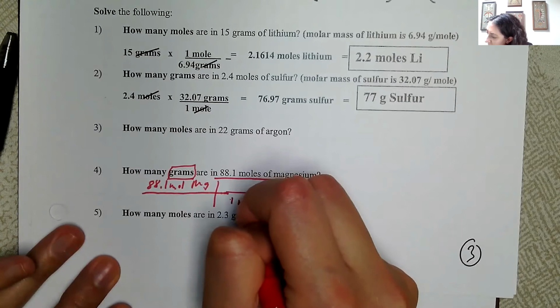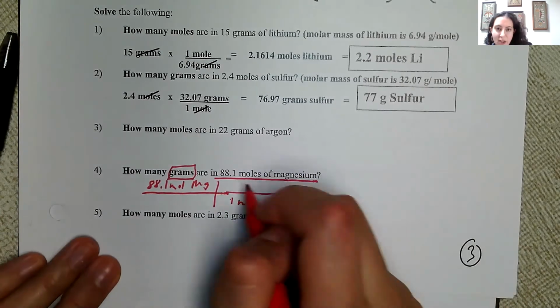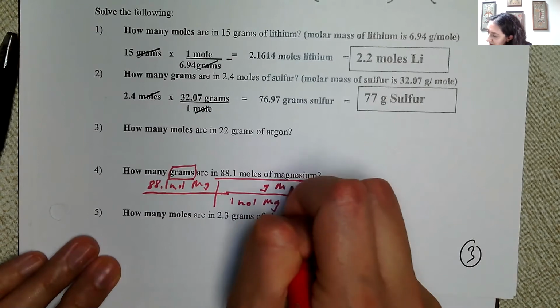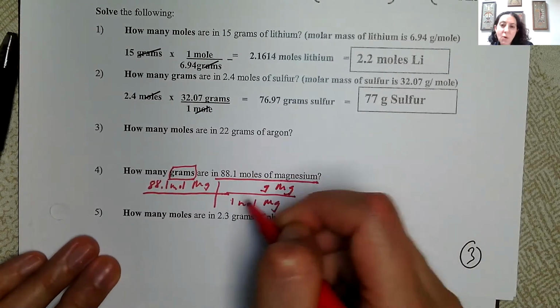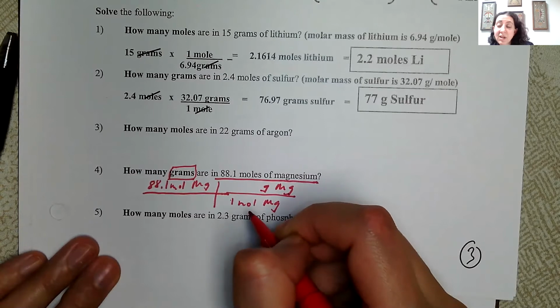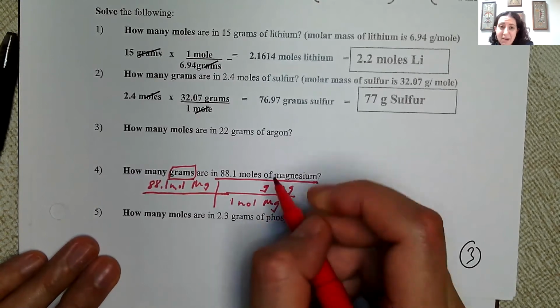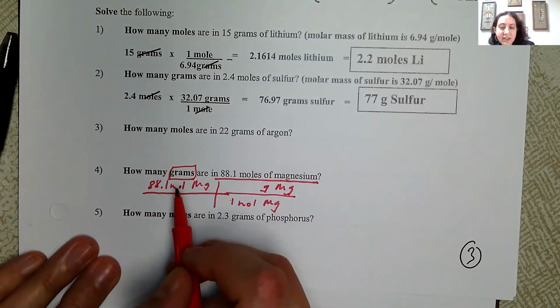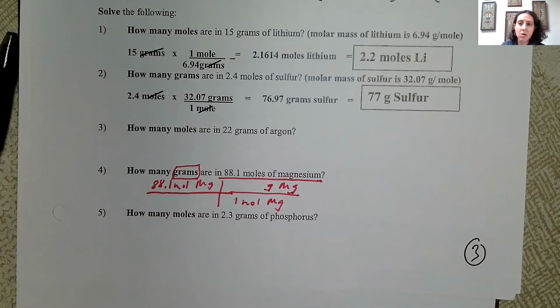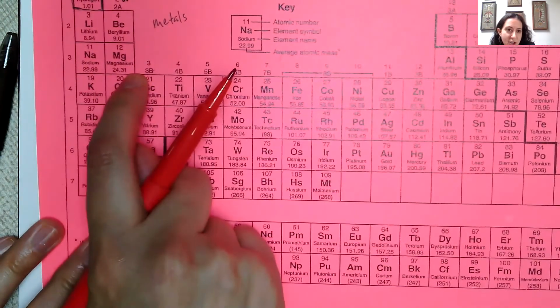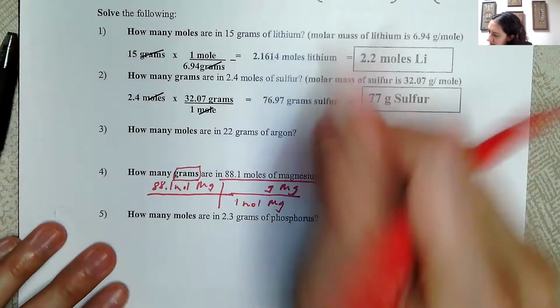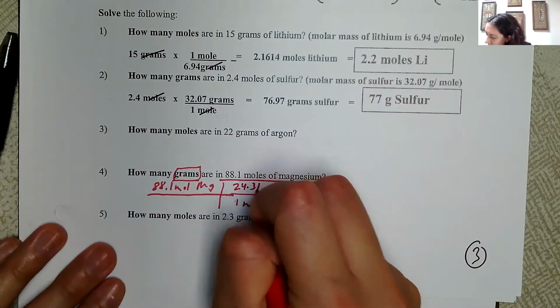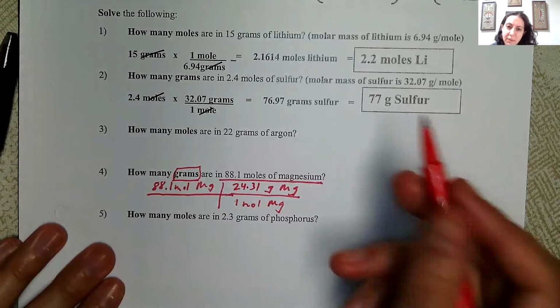And I'm going to put 1 mole of magnesium at the bottom because I know that I need some number of grams of magnesium at the top. Molar mass is always some number of grams per 1 mole. So without even going to the periodic table or looking it up, I know this is what I'm going to do. I knew to put it grams over moles because I needed moles to cancel. But now I'm going to go to my periodic table and actually get that number. It's just an element, it's just magnesium, so I don't need to do a lot of math here. It's 24.31. So that means that 1 mole of magnesium has a mass of 24.31 grams.